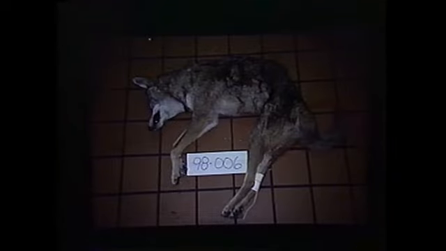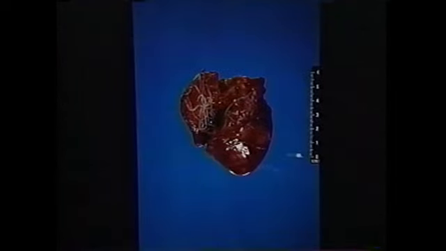Excuse me. Coyotes. A few are present and seen in Florida. They do not suffer from rabies, but develop distemper as well as parvovirus enteritis, and frequently are carrying heartworms without developing heartworm disease. Here is an opened heart, right ventricle, to show the adult Dirofilaria immitis from such a coyote.